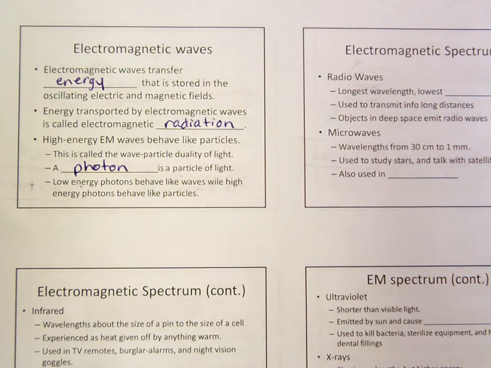Now, I mentioned a moment ago that all matter actually behaves this way. Most matter is too big for us to see it, but if you have something small like an electron, electrons are particles, but there are certain features of waves that we can see them exhibit. For instance, diffraction. Diffraction is when light bends around or through an obstacle. And electrons have been known to diffract. So they are particles, but exhibit wave-like properties under certain circumstances.